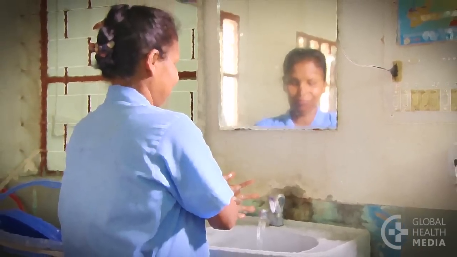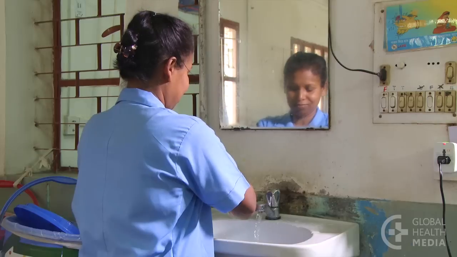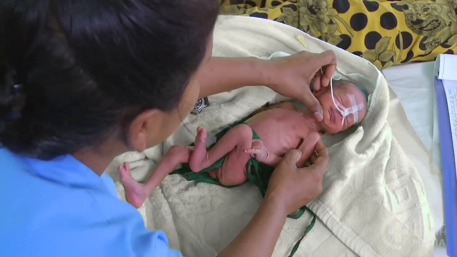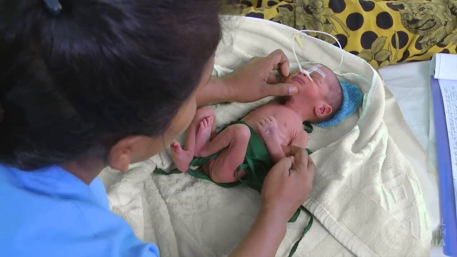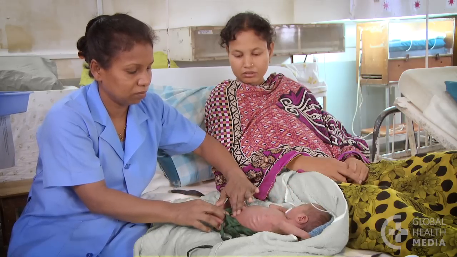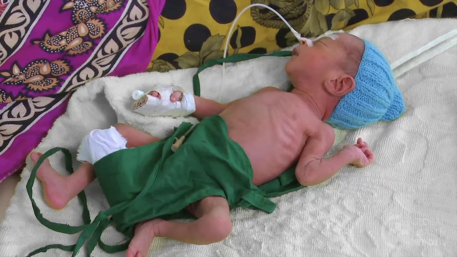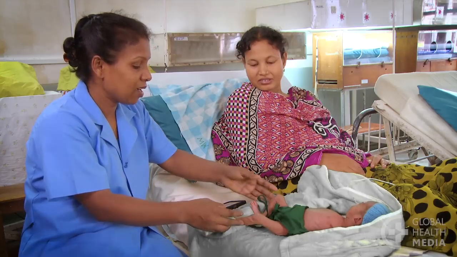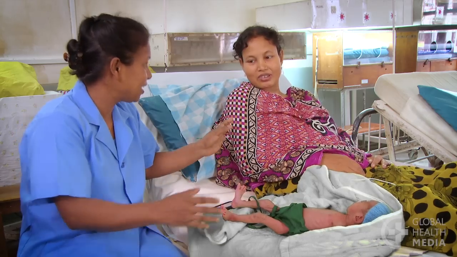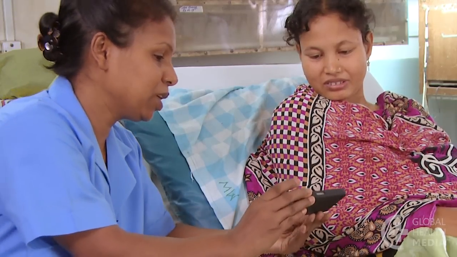Second, examine the baby. Wash your hands, then do a basic exam. As you check the baby, teach the mother key observations. Does the baby look well? Observe his activity. A well baby will be alert and active when awake. Show the mother examples of danger signs.